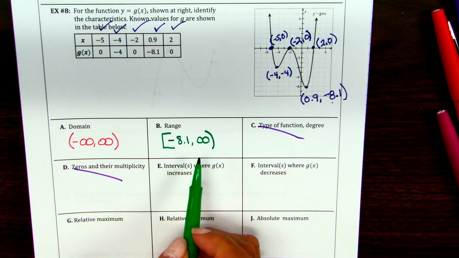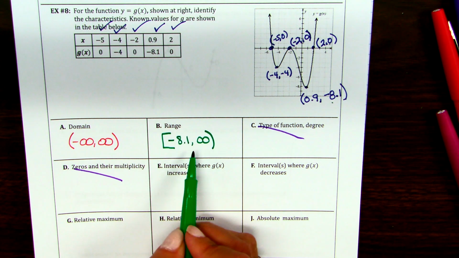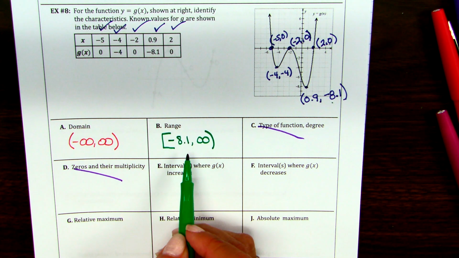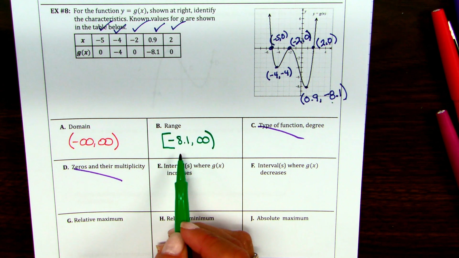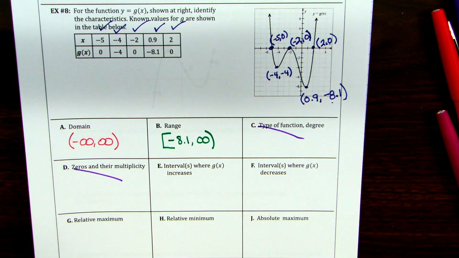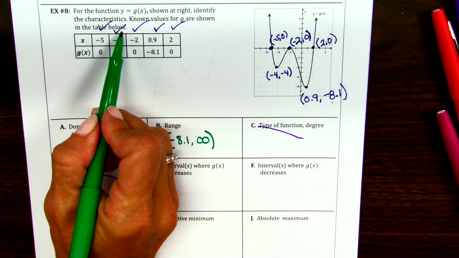Never. Ever, ever, ever. I've heard of other math teachers saying it doesn't matter what order. It 100% does, okay? Don't know where that information came from, but it is required to put your numbers least to greatest. Guys, it's just like saying, would you ever read a paragraph backwards?